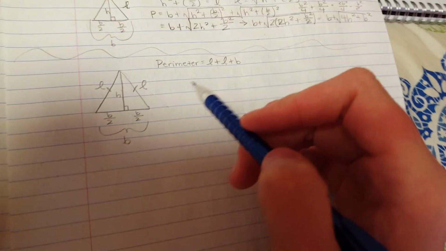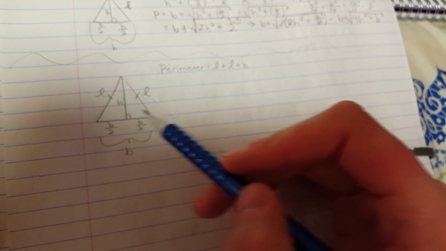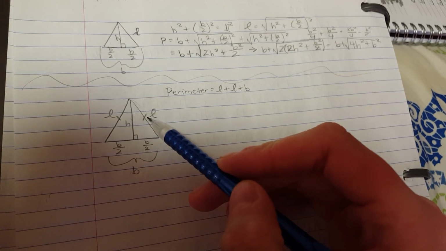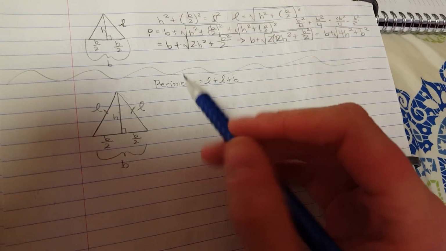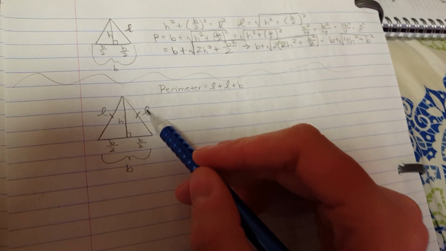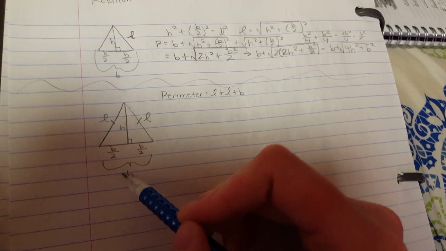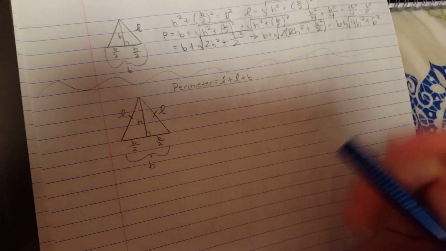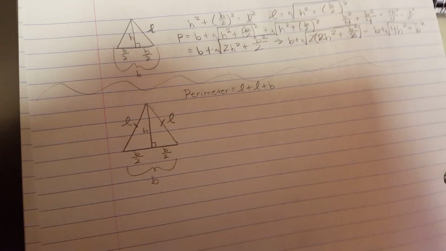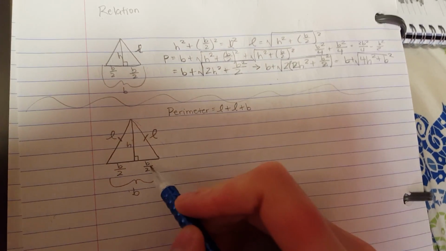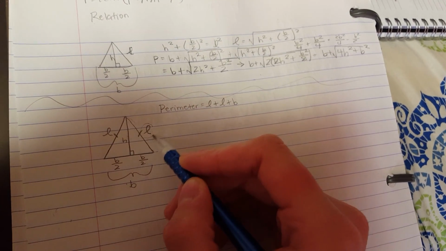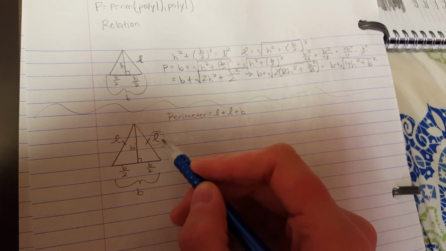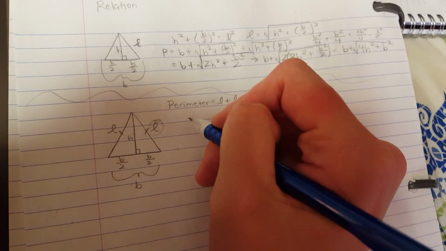So to find the perimeter of this triangle, since it's an isosceles triangle, both of these legs are equal to each other. So to find the perimeter, I have to do this leg plus the base. In order to find that, I'm going to use the Pythagorean theorem, a squared plus b squared equals c squared, to find an equation for one of the legs.